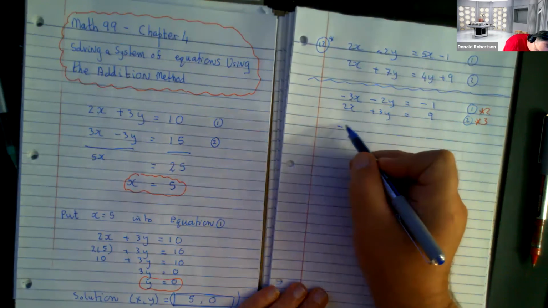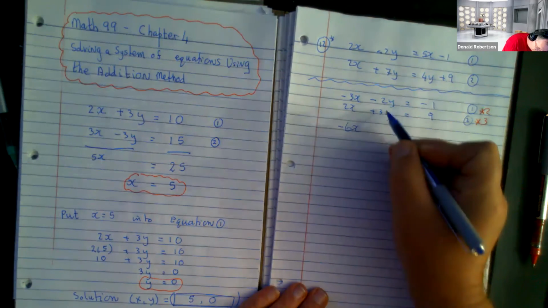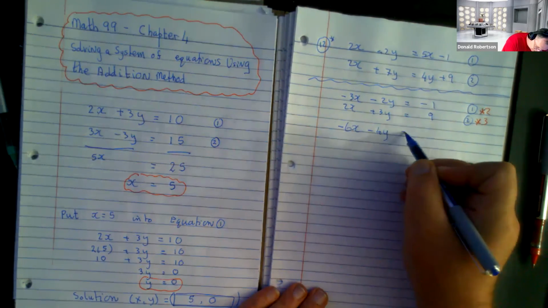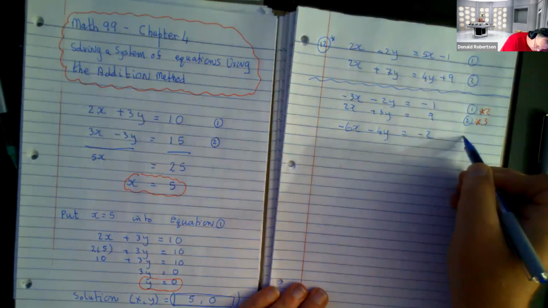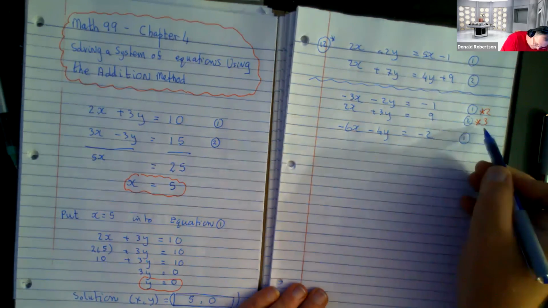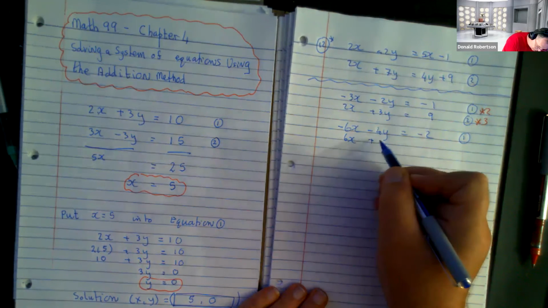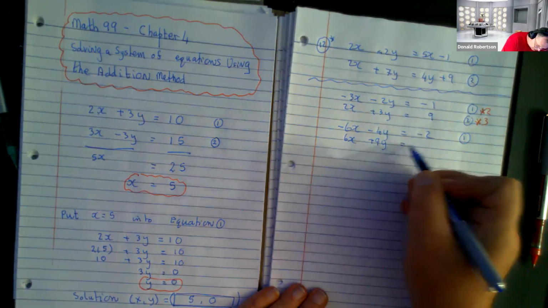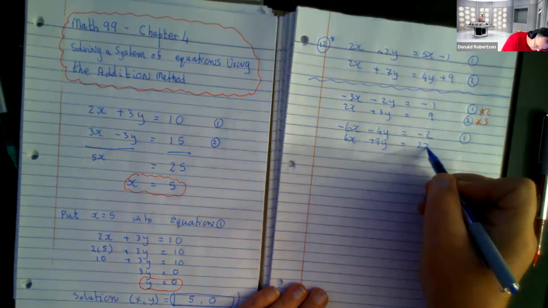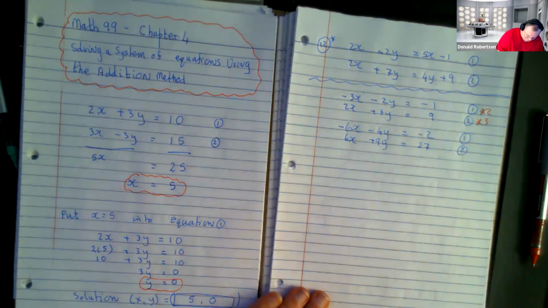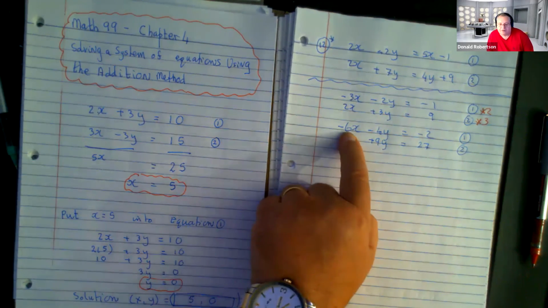So what do you get? You get negative 6x, negative 4y equals negative 2. That's the new equation 1. And multiply everybody here by 3, and you get 6x, add 9y, add 27. Now we have the same number of x's, but 1 plus and 1 minus.